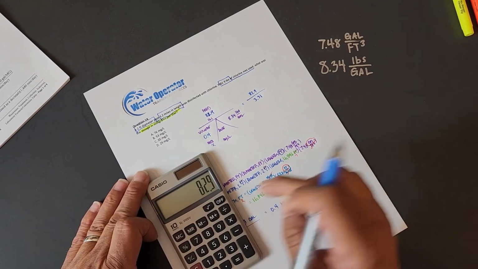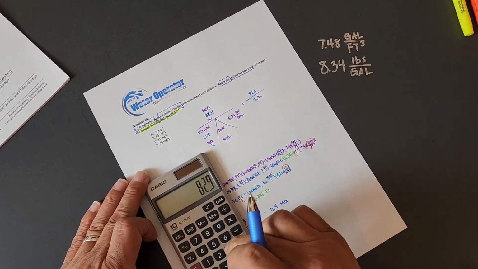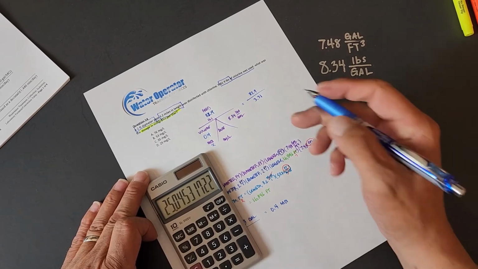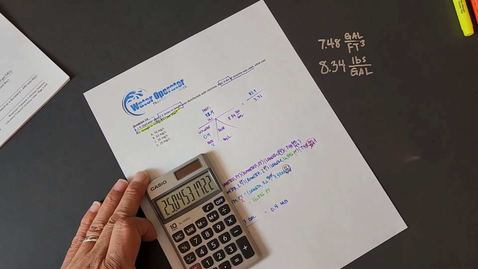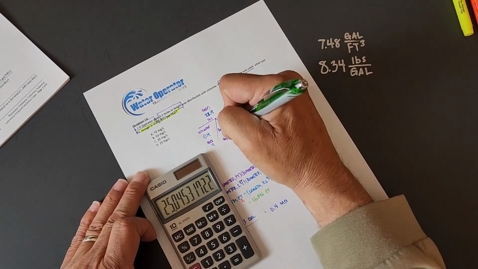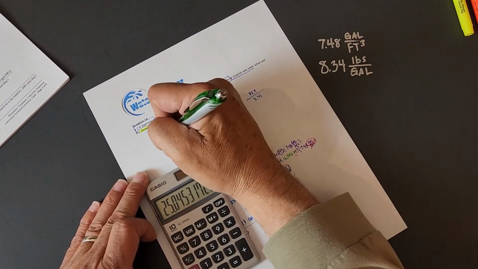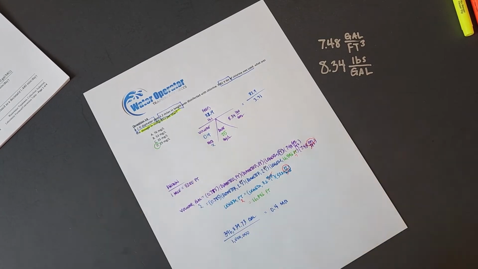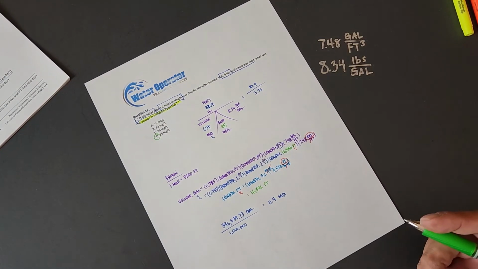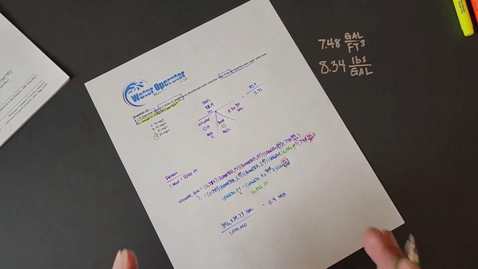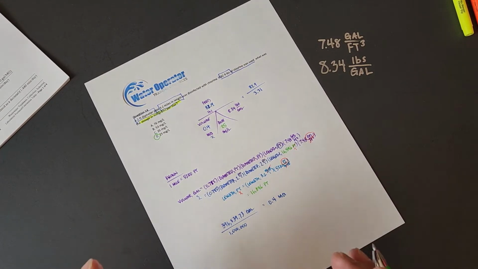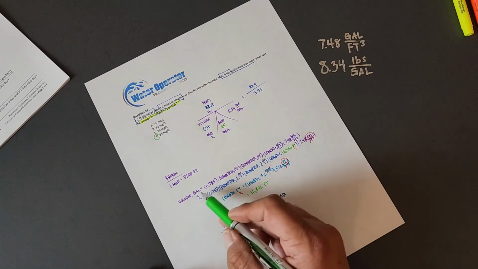82.9 divided by, here's the division line, 3.31 gives us a dose of 25 milligrams per liter. The correct answer is D. There's several steps involved, and this question is the perfect example of why we are always aware of the units of measure.